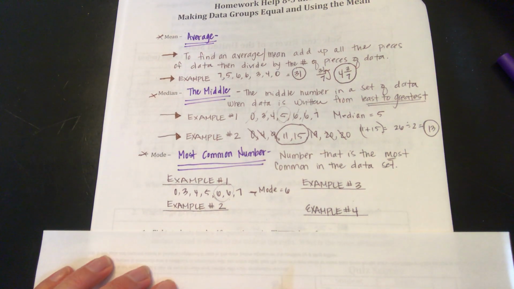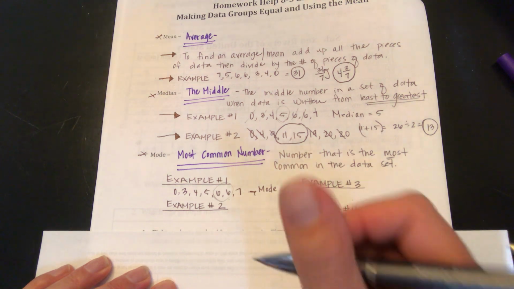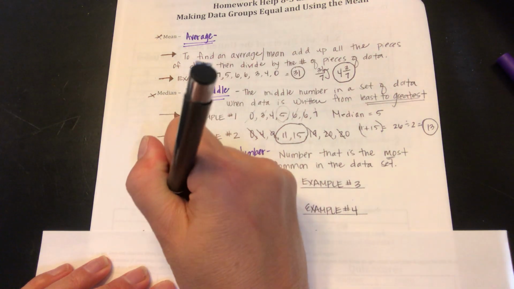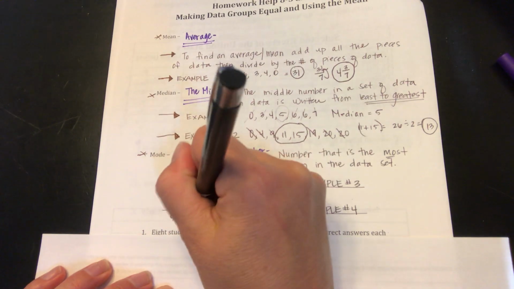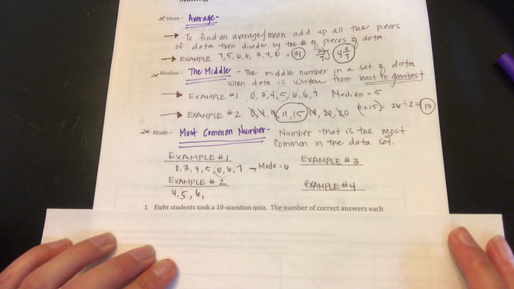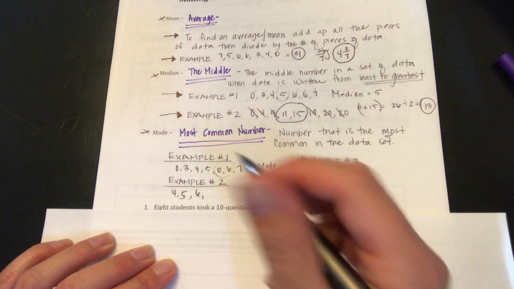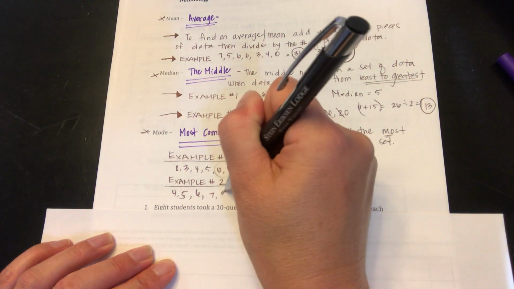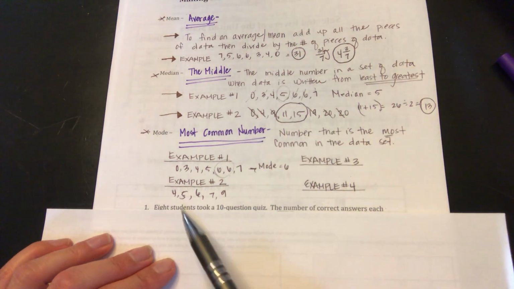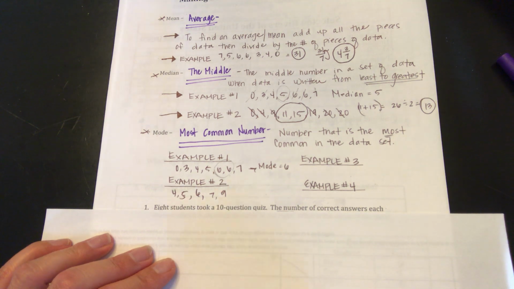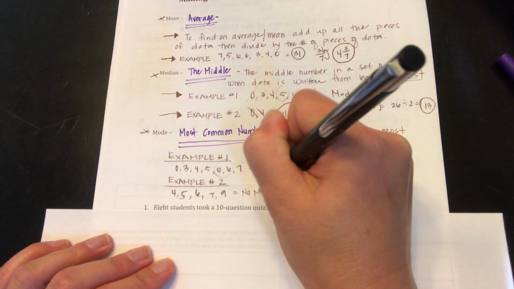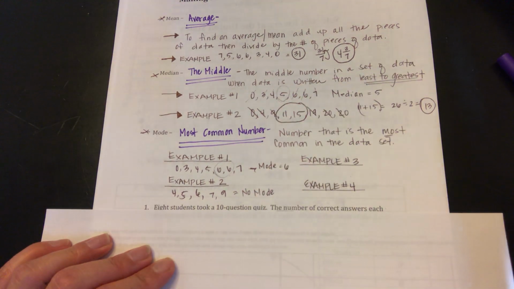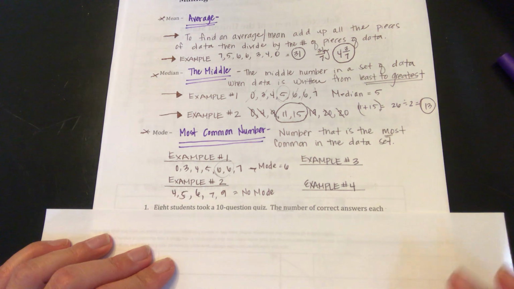Now, example 2. I have 4, 5, 6, 7, and 9. Well, I don't see any duplicates there, okay? So there is no mode. There is no most common number.